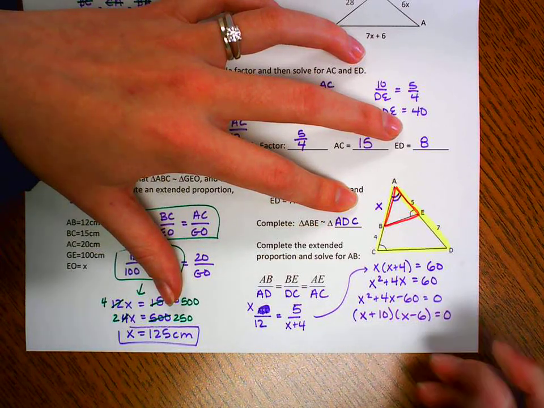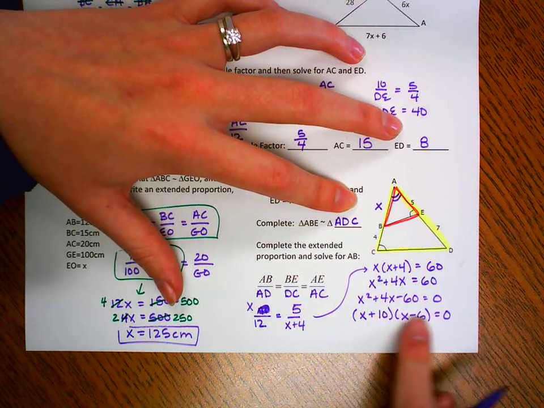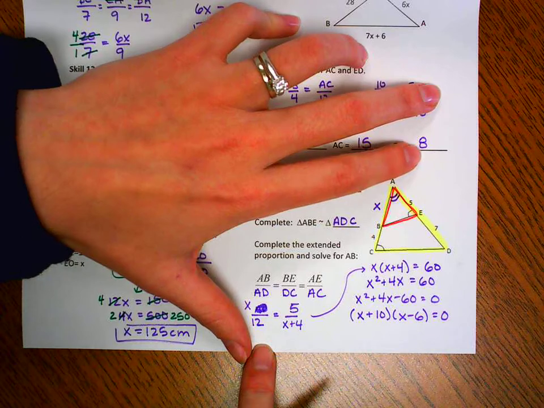So let me show you this really fast. 10 plus negative 6, those two add up to a positive 4. 10 times negative 6 multiplies to a negative 60. We'll practice this more, but you'll see this.